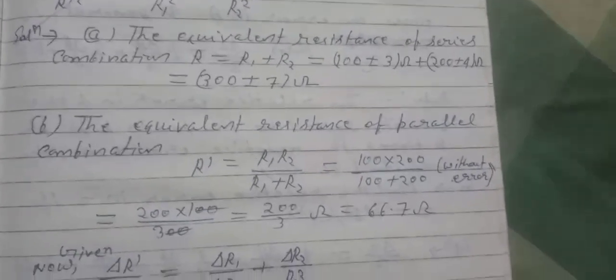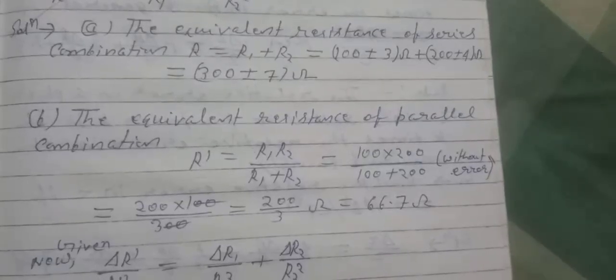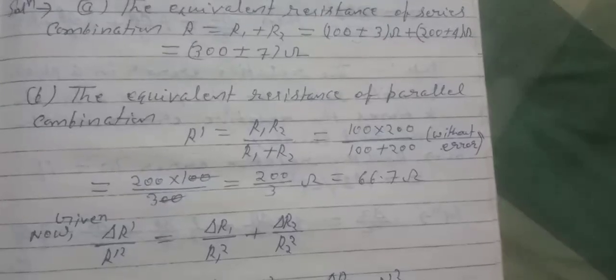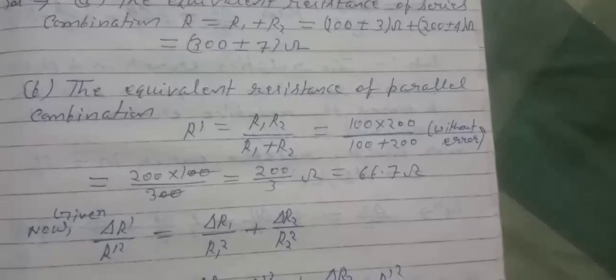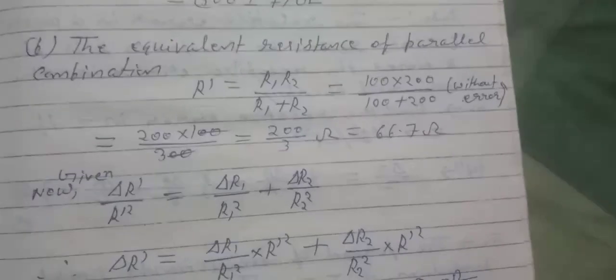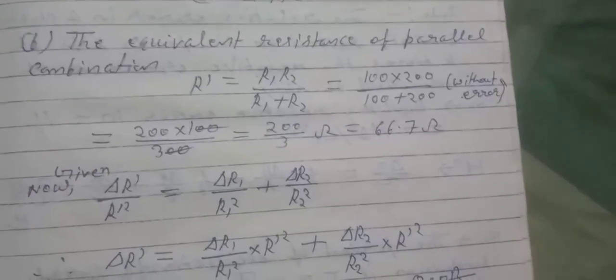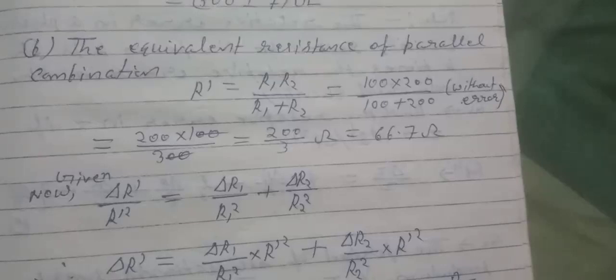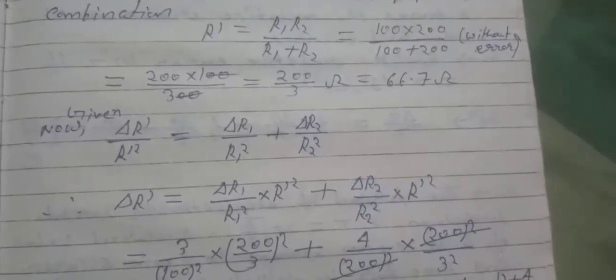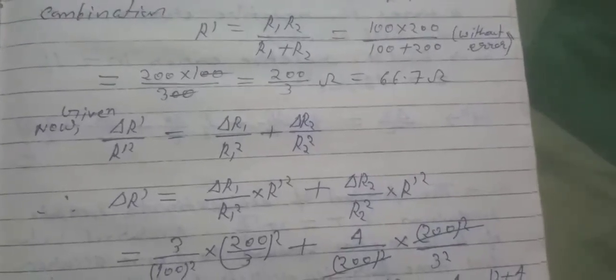The equivalent resistance of the parallel combination is R' = R1 R2 / (R1 + R2) = (100 × 200) / (100 + 200) = 66.7 ohm. Now, given ΔR'/R'² = ΔR1/R1² + ΔR2/R2², hence ΔR' = (ΔR1/R1²) R'² + (ΔR2/R2²) R'².